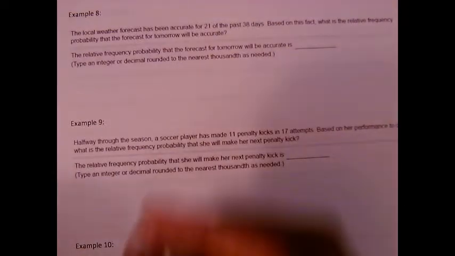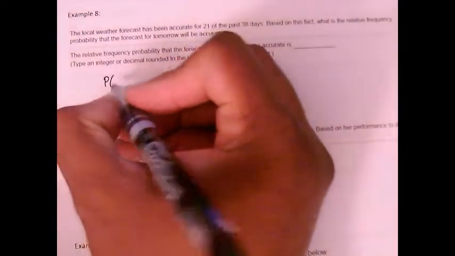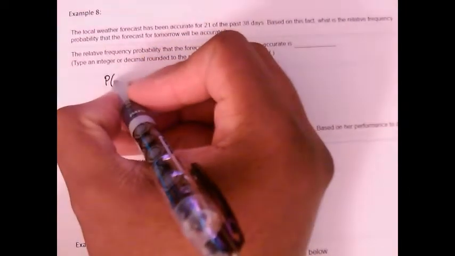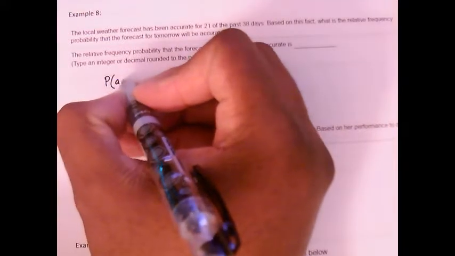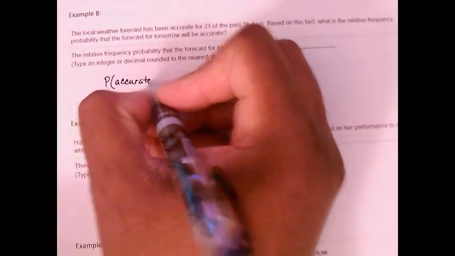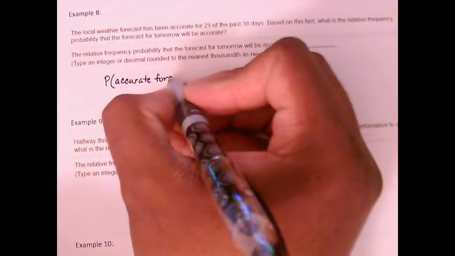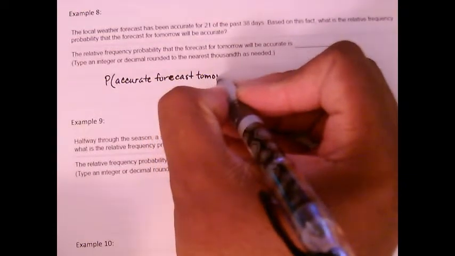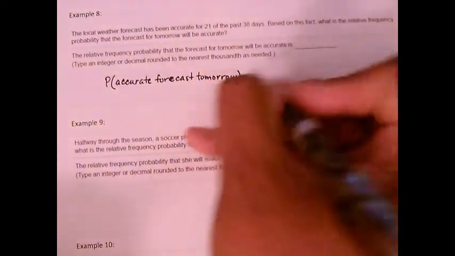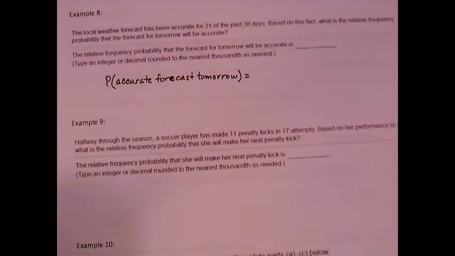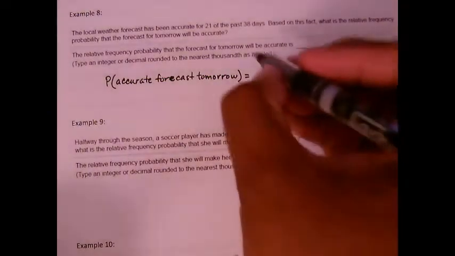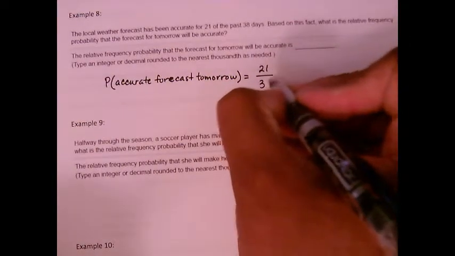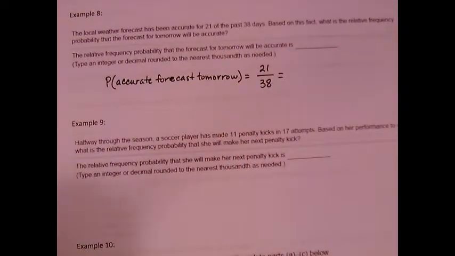Okay, so here we want the probability of an accurate forecast tomorrow. In this case here, it's been accurate for 21 days out of the past 38 days. So just take 21 and divide that by 38. And we're going to round to the nearest thousandth, in other words, to 3 decimal places.